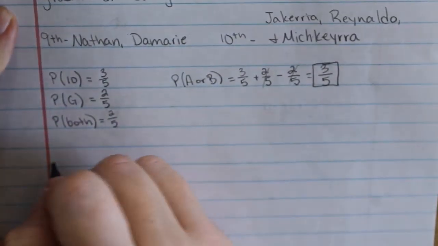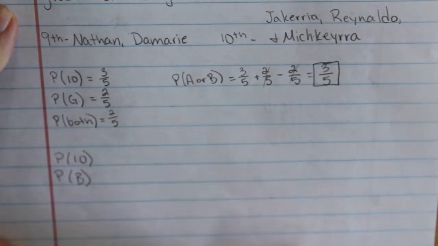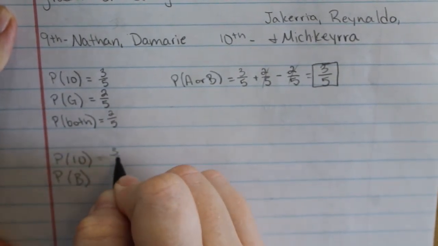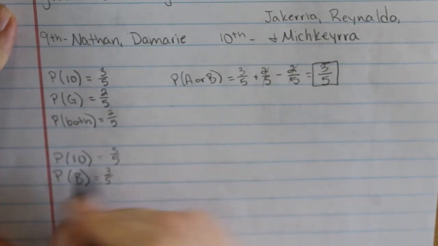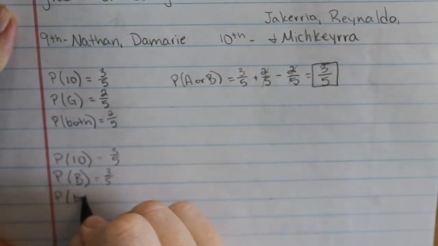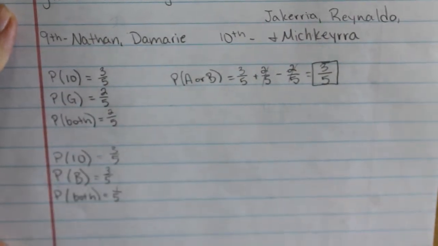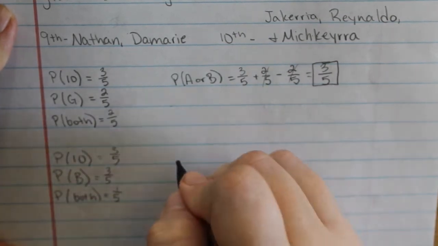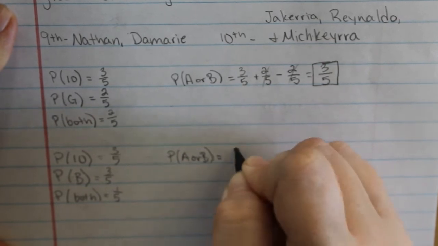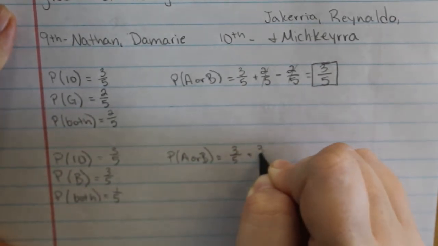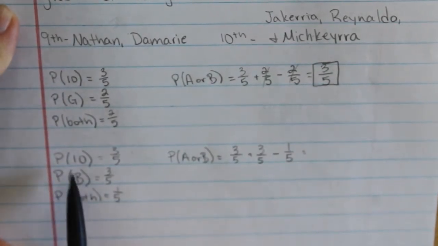What are the chances of picking a 10th grader that is also a boy? So let's do that one. Our 10th graders is still 3 out of 5, and our chances of picking a boy is also 3 out of 5. So what's the probability of both happening? Well, here we've just got 1 10th grade boy, so it's going to be 1 out of 5. So here I would do P of A or B equals 3 over 5 plus 3 over 5 minus 1 over 5, because Ronaldo falls into both those categories.